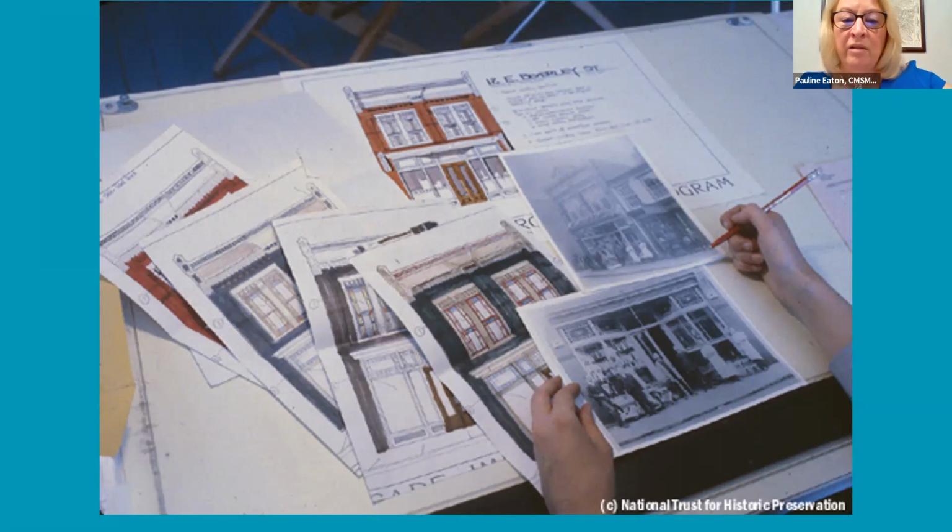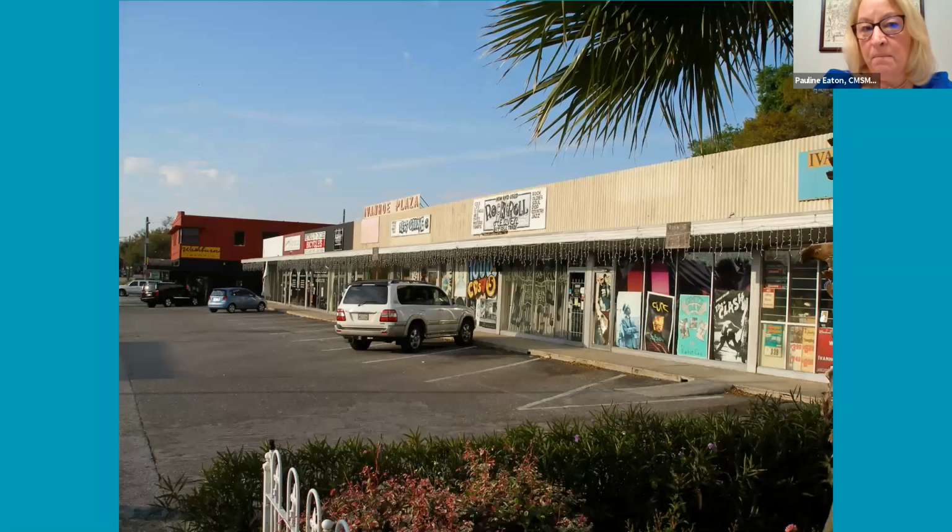You can see here they've tried different color schemes. They've tried different kinds of glass in the windows, and you can work and you can plan and you can use things like Photoshop. Okay, if you're not good at drawing or you don't have anybody who can do renderings for you, you can use Photoshop. So when we first started Ivanhoe Village, we said, what's the worst building in your district?